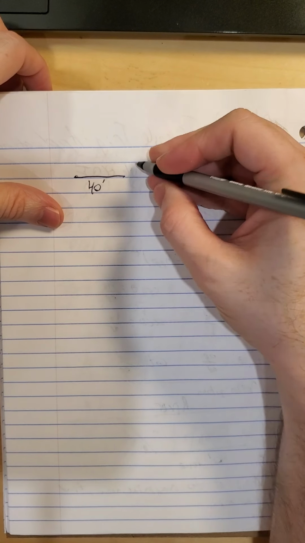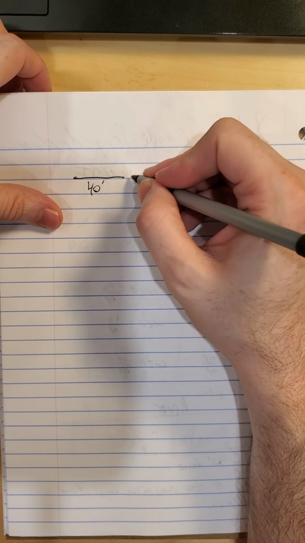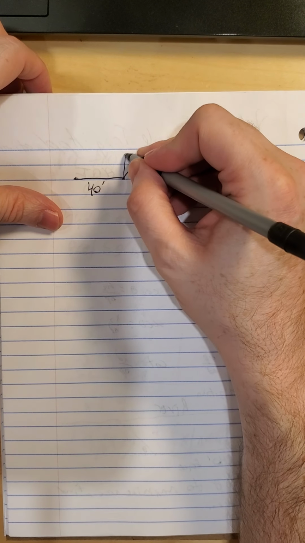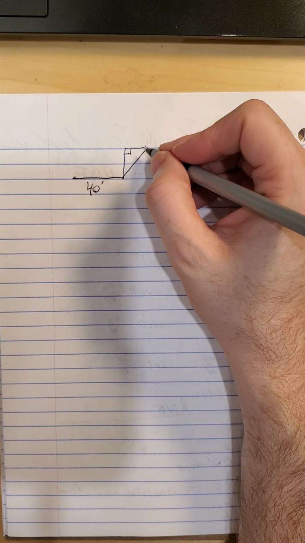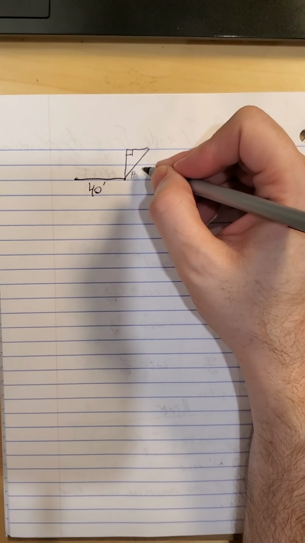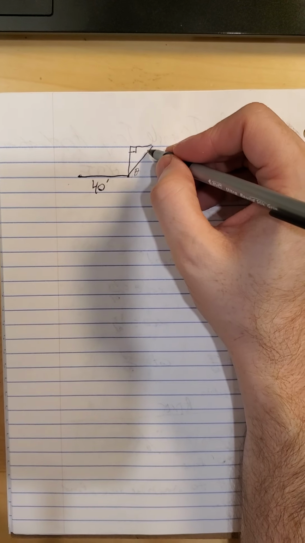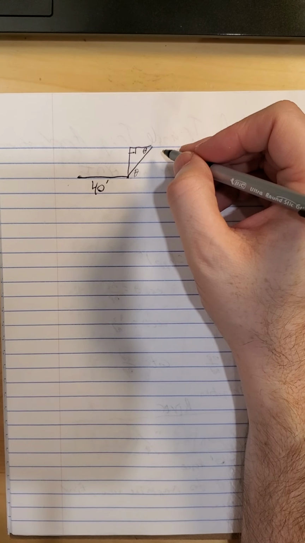So here's our 40 feet. And we'll make just a nice little right angle there. So if this angle is theta, and remember the river and the fence were parallel, then alternate interior angle says this is also angle theta.